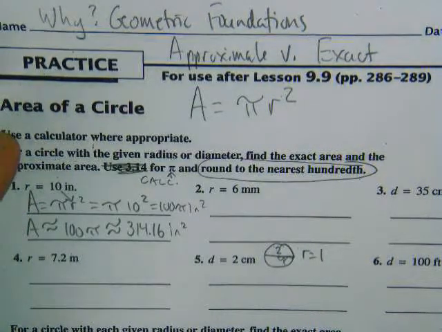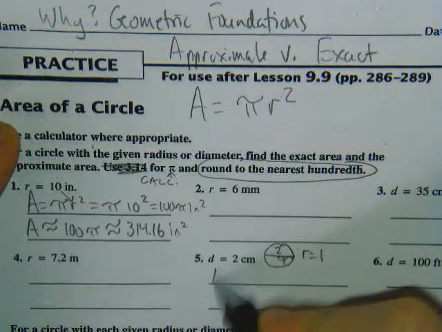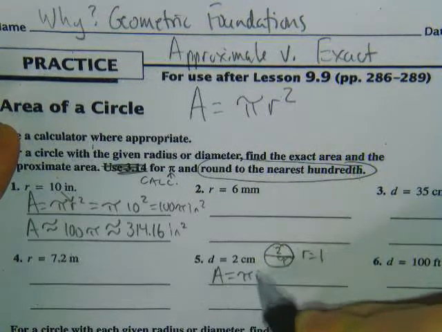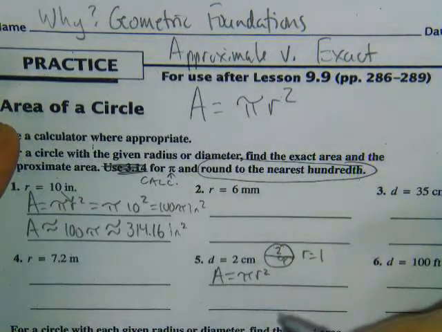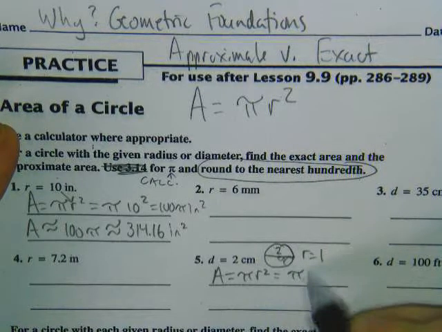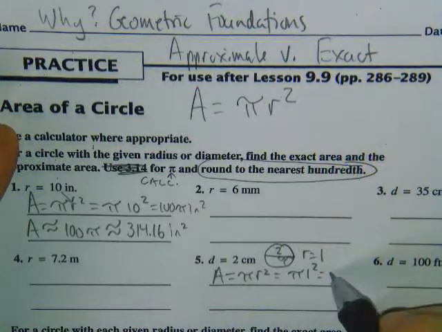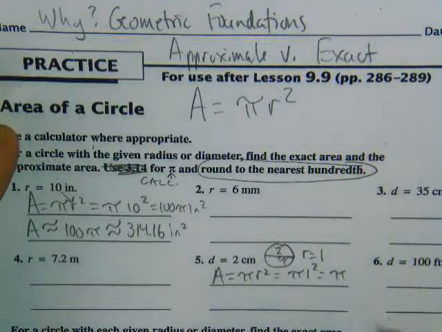Oh man, 1s and 0s, my favorite numbers. Area is pi r squared, plug and chug, is pi times 1 squared. 1 squared is 1. Area is 1 pi, or just pi. Whew, love those 1s and 0s.